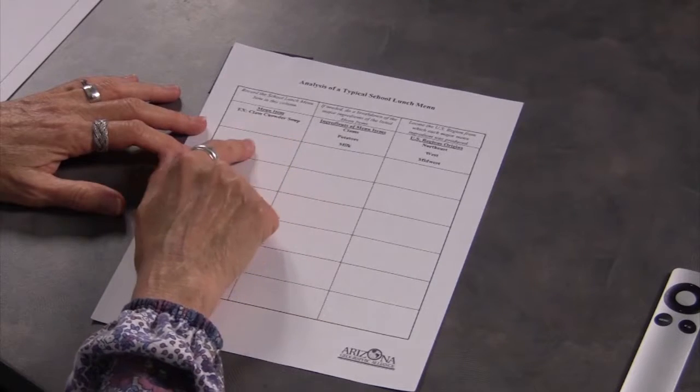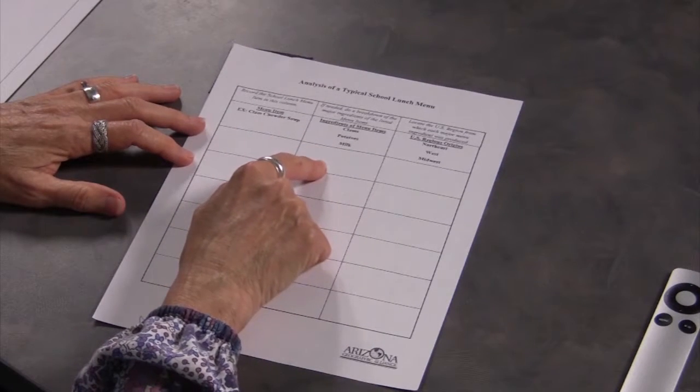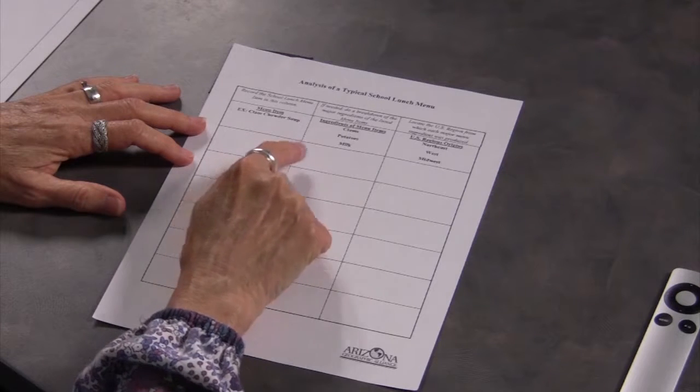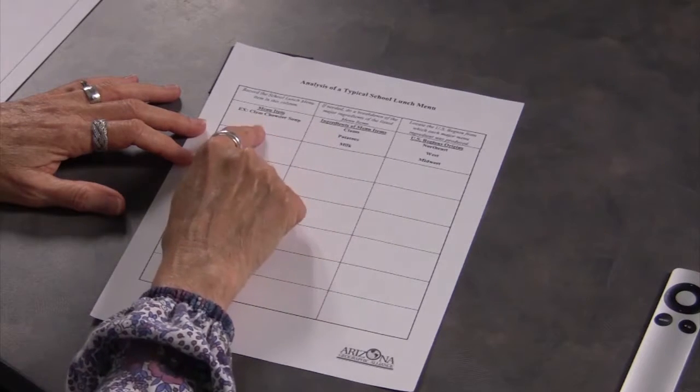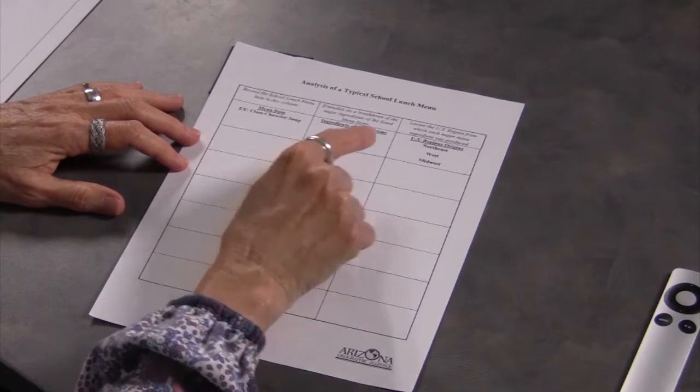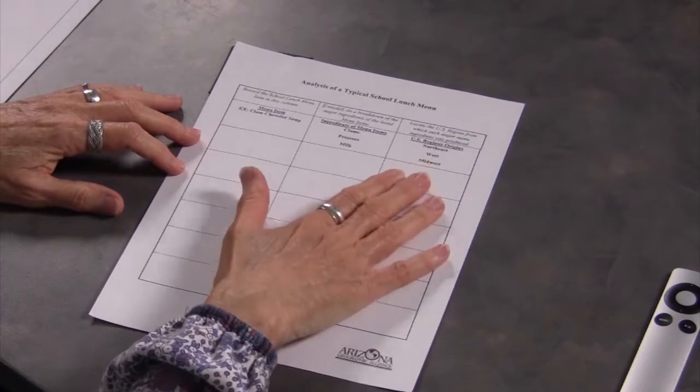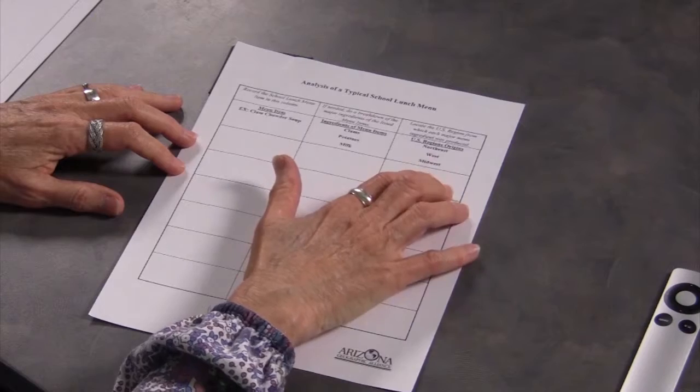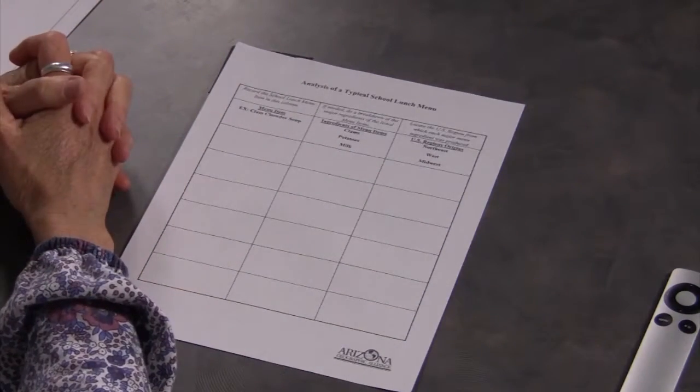All right, so taking the typical school lunch menu, what you're going to do first is discuss as a whole class the menu items that are found on the typical school lunch menu, and record them in the menu item column, and then break it down in the ingredients column as to what are the ingredients of that particular menu item. And you can see here as an example, clam chowder is the ingredients clams, potatoes, and milk. And then in the third column, students are going to locate and identify the region of the United States that those particular food products come from.